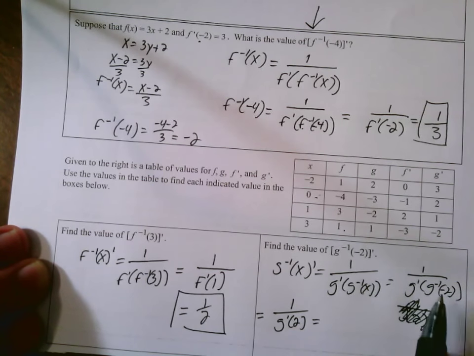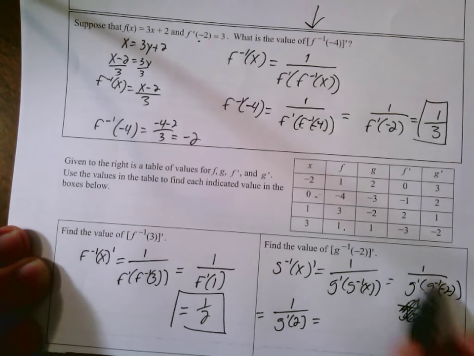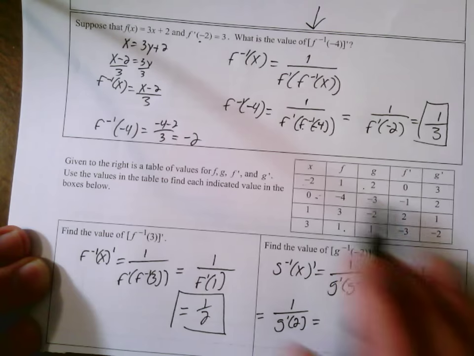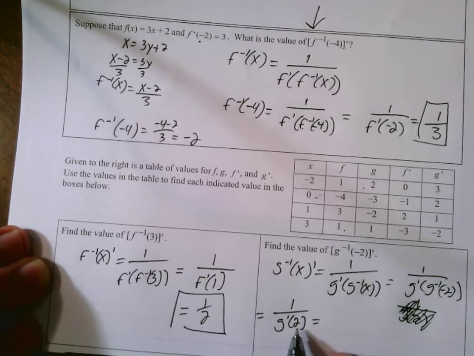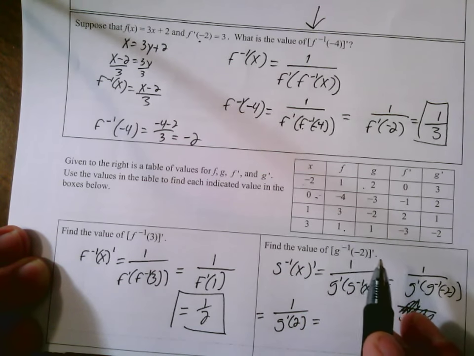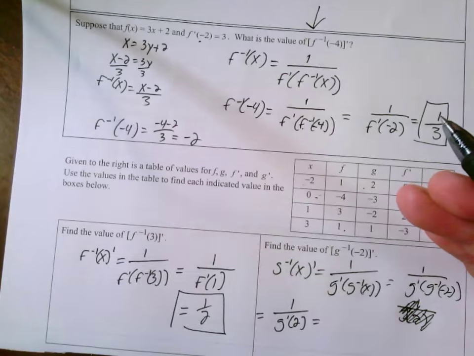I've messed up somewhere. Let me see. G prime of 2 is not listed on here.